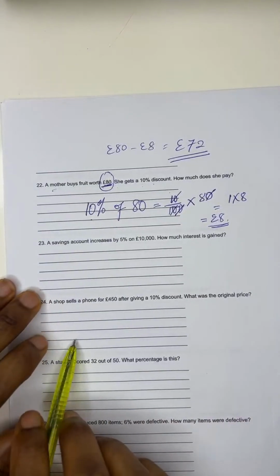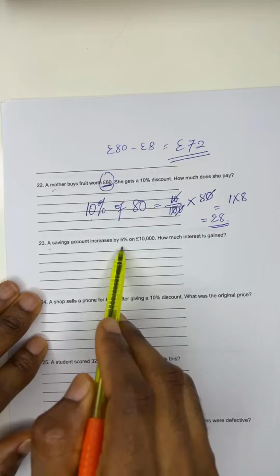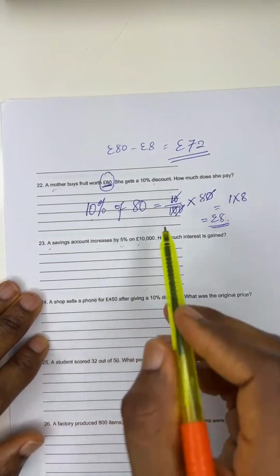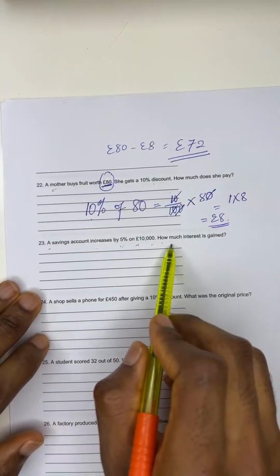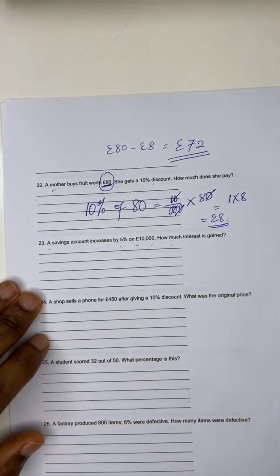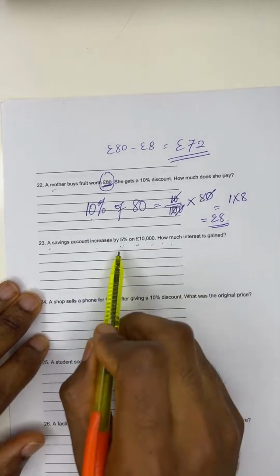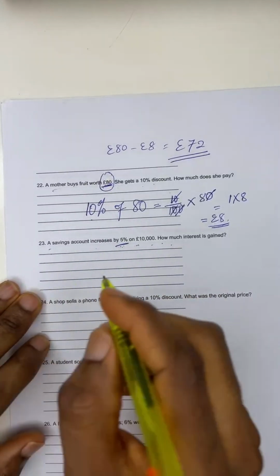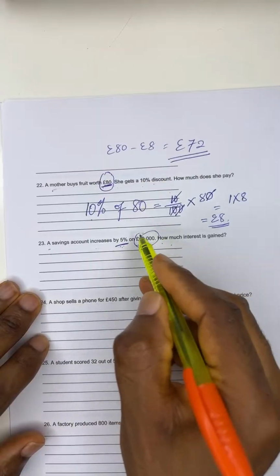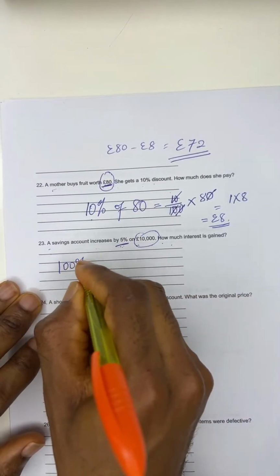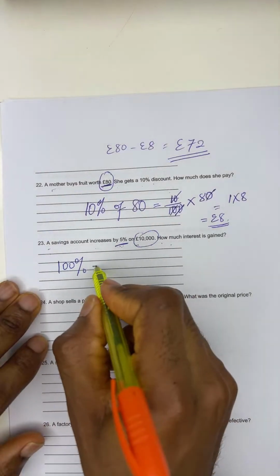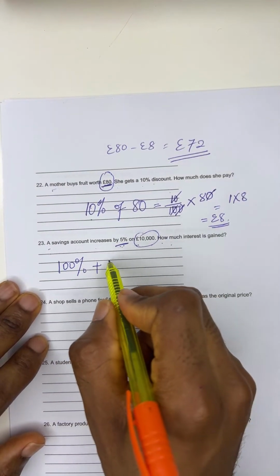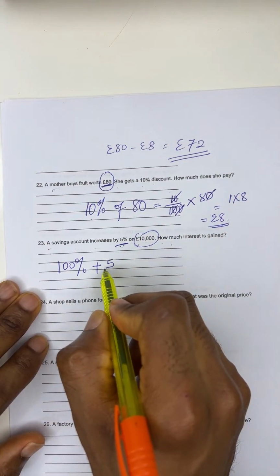The next one we have here is that a savings account increased by 5% on £10,000. We are asked how much interest is given. A savings account increased by 5%. So since we are talking about an increment, do you know what we have to do? The actual amount here is 100%. So we have 100%, which is the actual amount, plus the 5% increment.